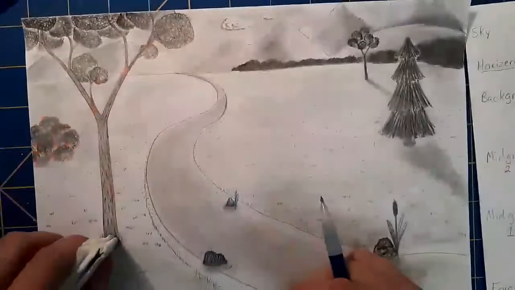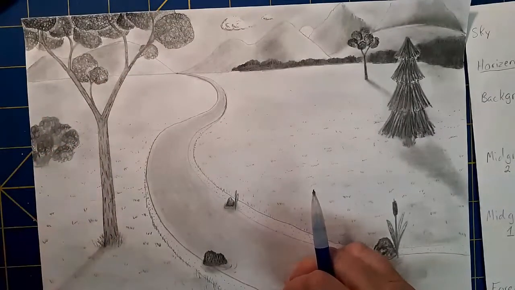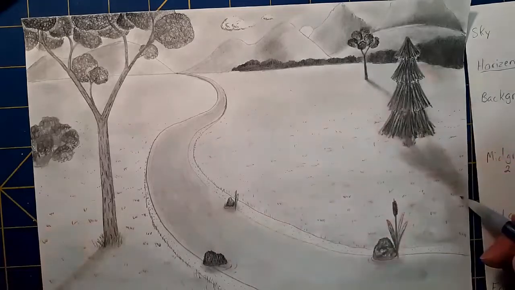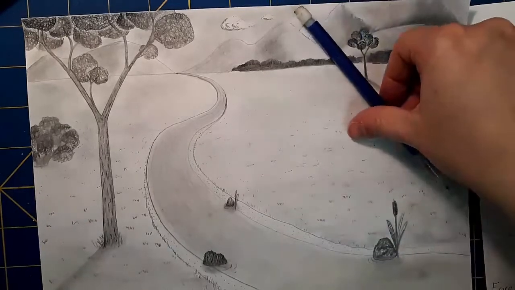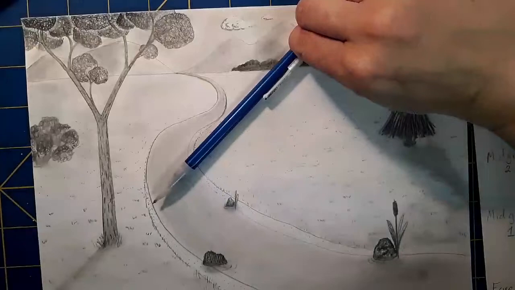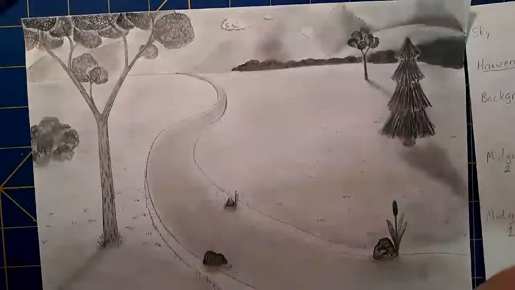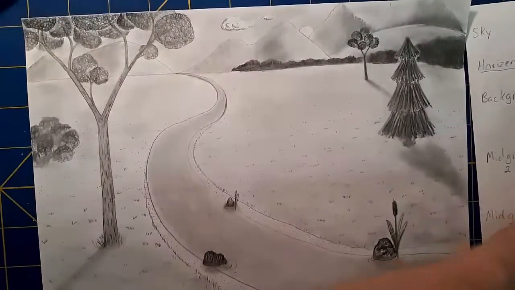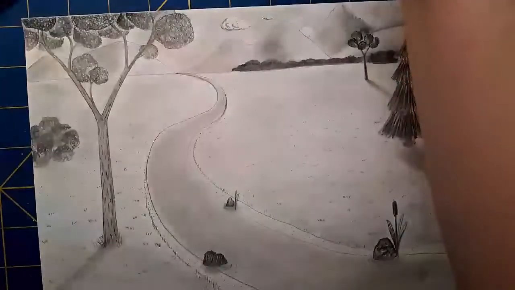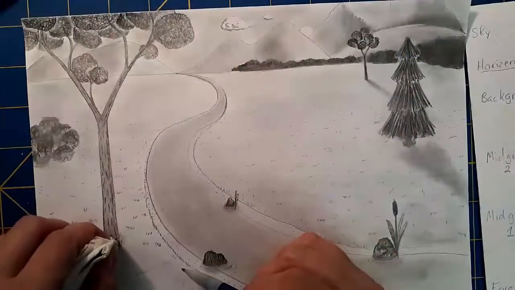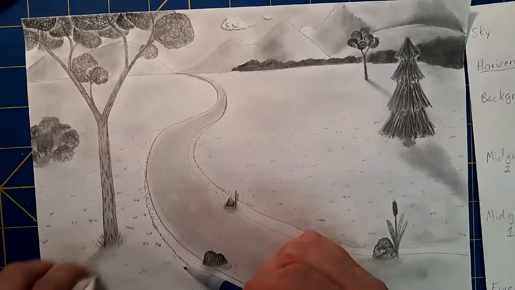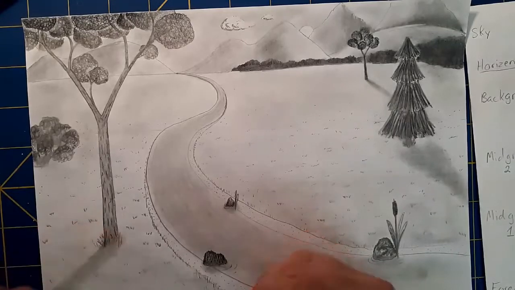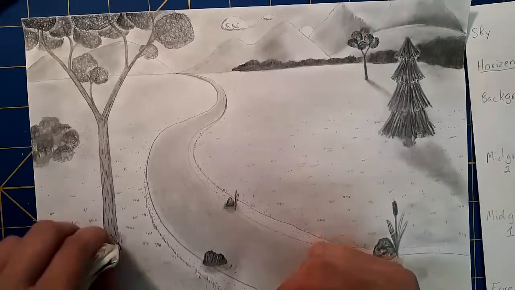Now our tree on the other side, still do the same idea. From the sun to the bottom of your tree and away. But this time you notice your shadow is going in a different direction. Your shadow should always be pointing away from where your sun is at. So even if you do a picture where you don't have the sun, maybe the sun is way up high in the sky and it's pointing straight down on your trees and whatnot, then all of your shadows will be underneath. You always have to keep in mind where your sun is.